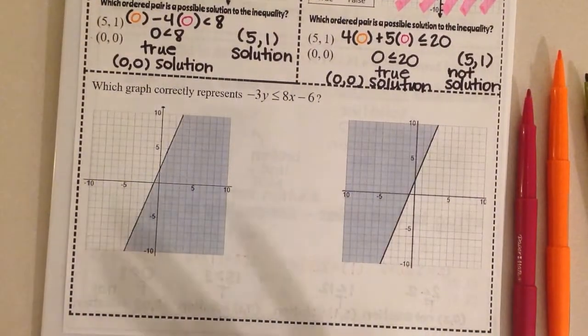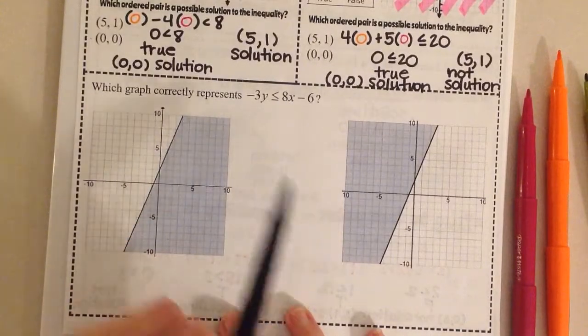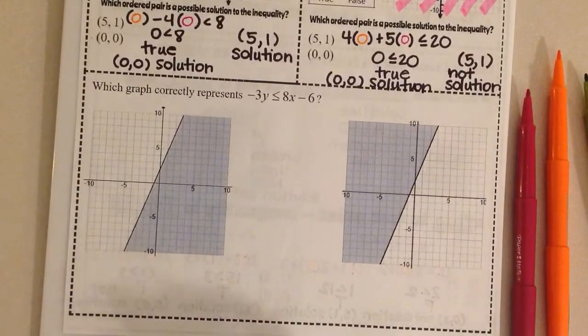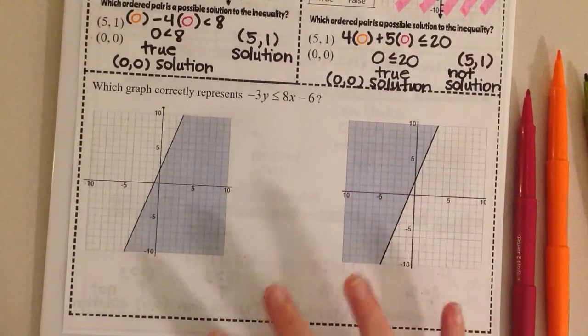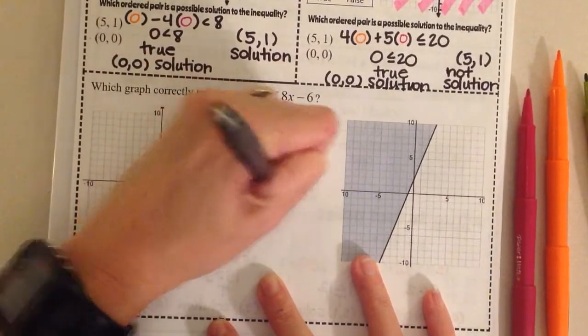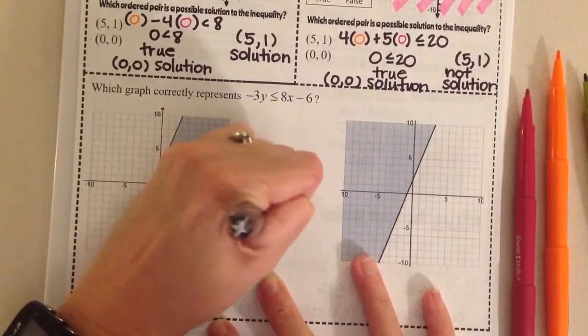Okay, so how do I answer a question when I'm trying to match up one inequality to 4 graphs or one graph to 4 inequalities? Well, you're going to go through several things. First thing you're going to look at is your symbol. Since I see a bar on my symbol, that is telling me solid line.